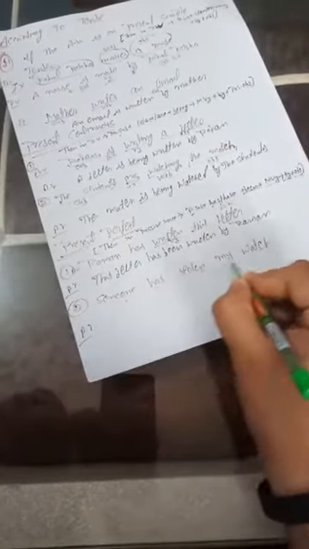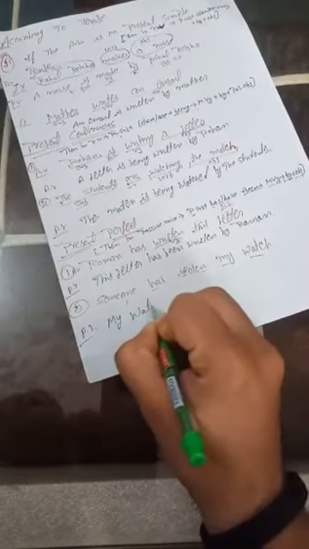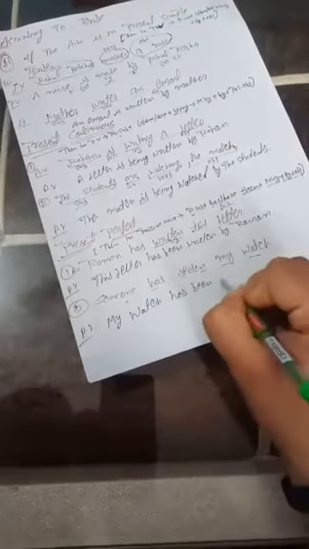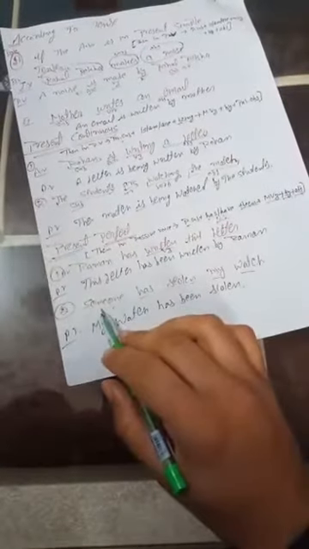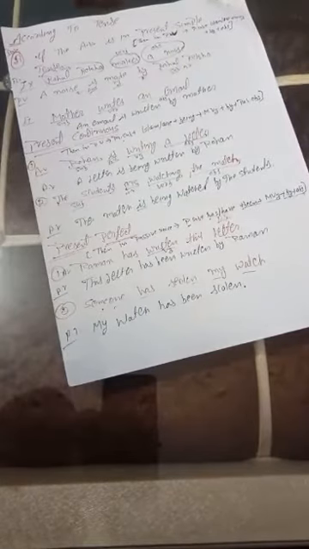Someone has stolen my watch. Now change: my watch has been stolen. So there is no need to use by someone at the end, because in some sentences there is no requirement to use by someone, somebody, anyone, anybody, public, police, etc. These are not required when the sentence is clear.